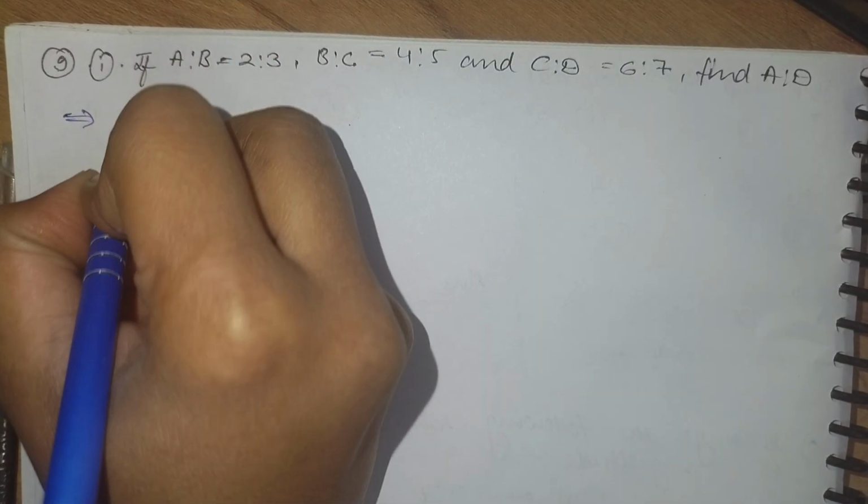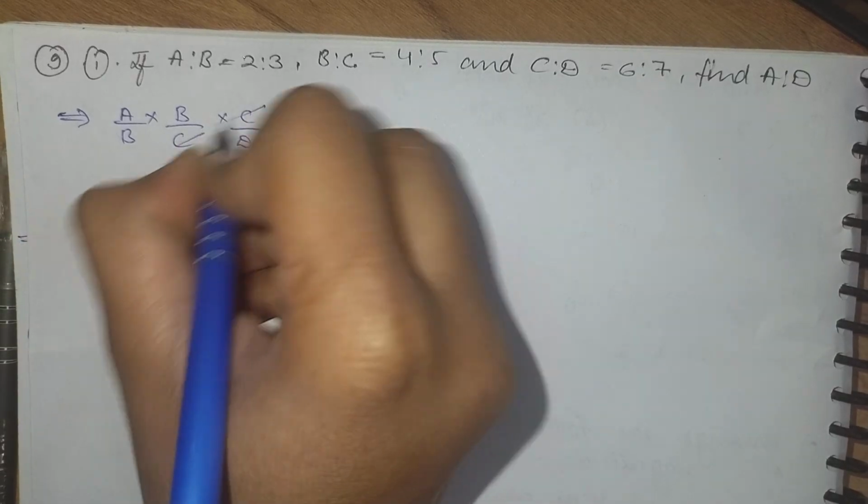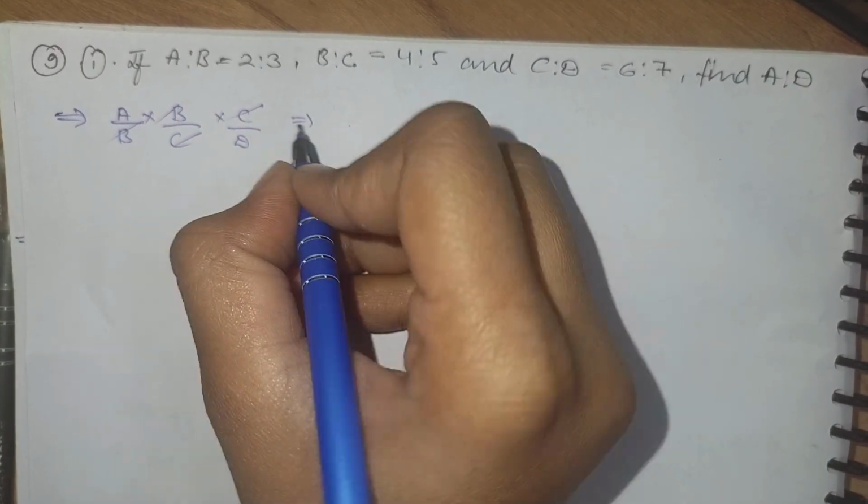So it will become A by B into B by C into C by D. This will be cancelled out. We will get A ratio D only on multiplying.